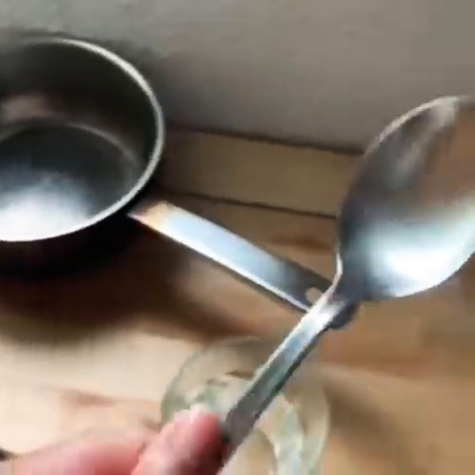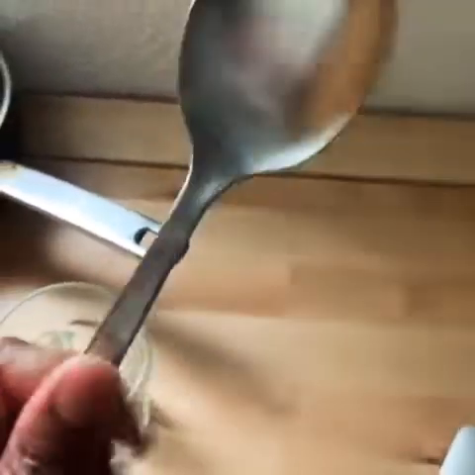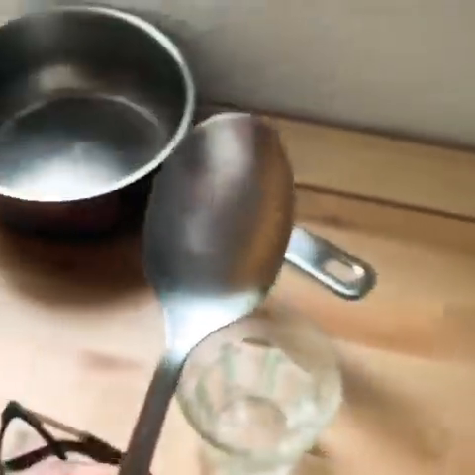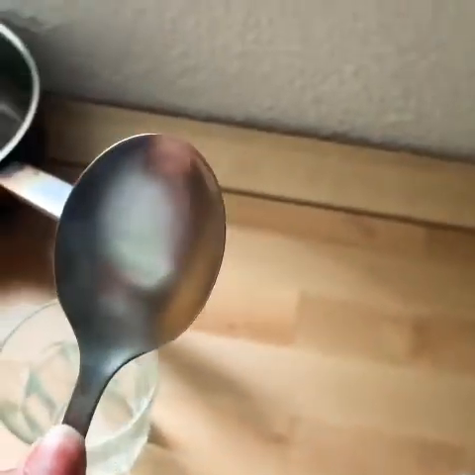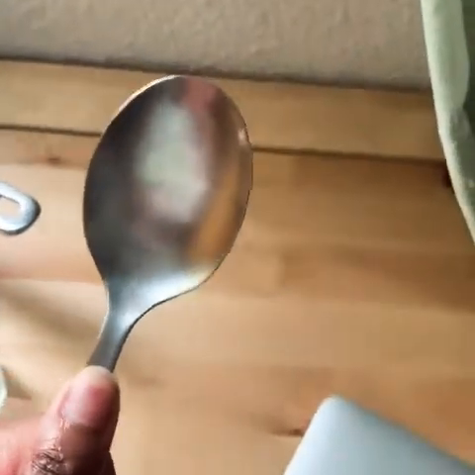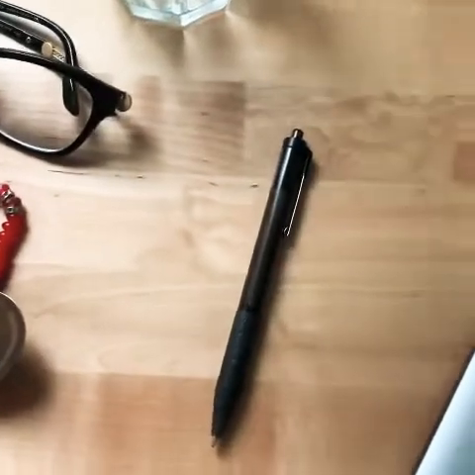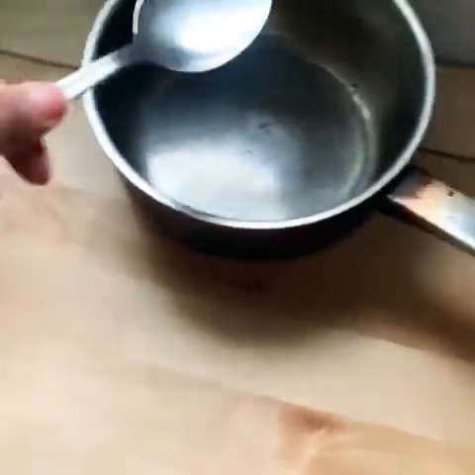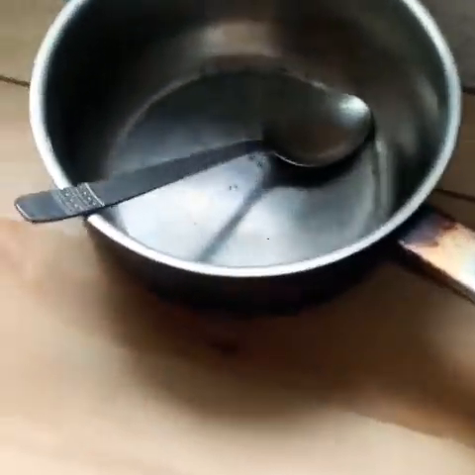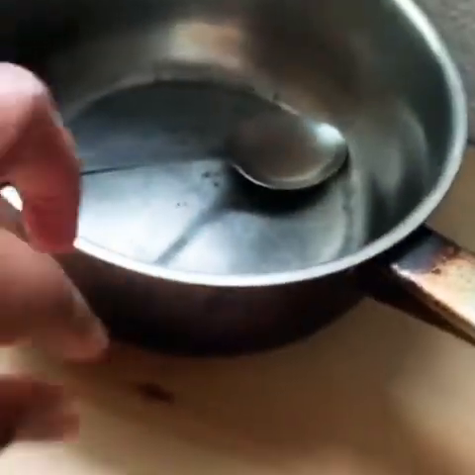What about my spoon here? What material do you think this is? This is not bendable. What do you think this is? Is this wood? Impossible. My table is made of wood, but my spoon is made of metal. Just like my pot here. These two objects are made out of metal.